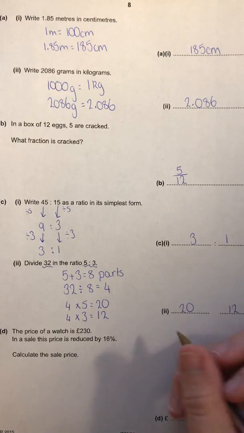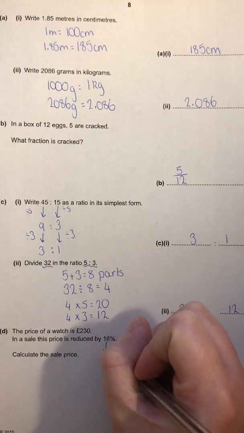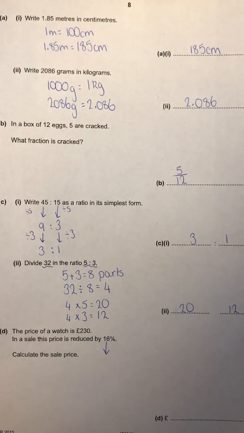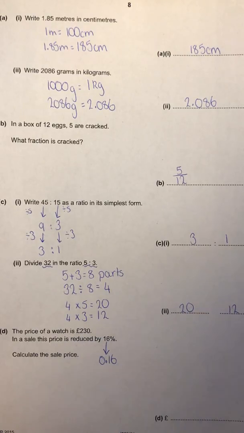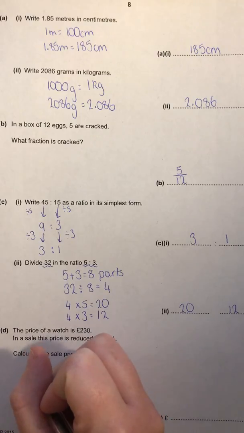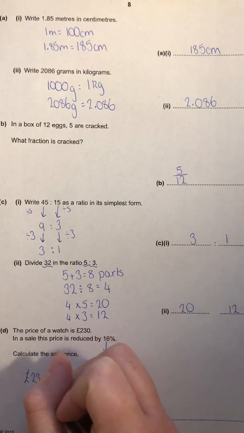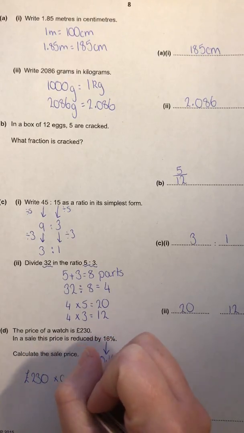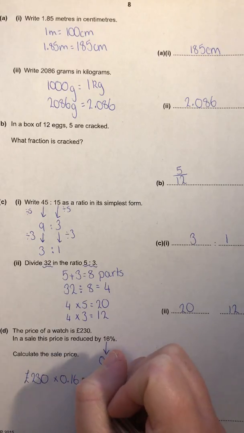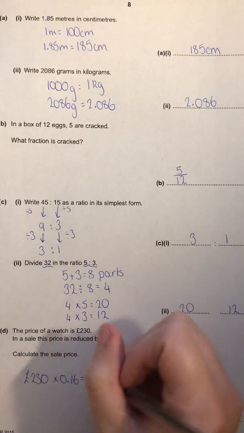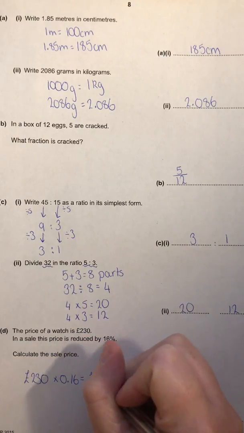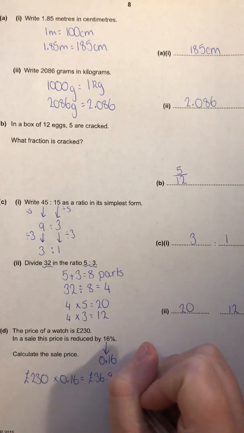Okay, to find 16% of 230, we just change 16 into a multiplier, so that will change to 0.16. Okay, so I'm going to do 230 times 0.16, which is 36.8. So £36.80.